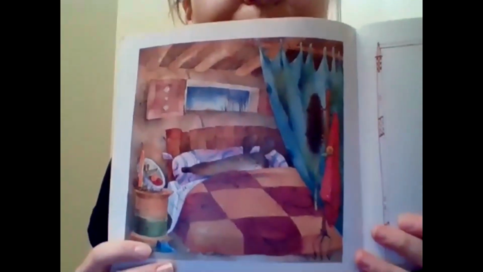So here's a picture of the little mouse sleeping.